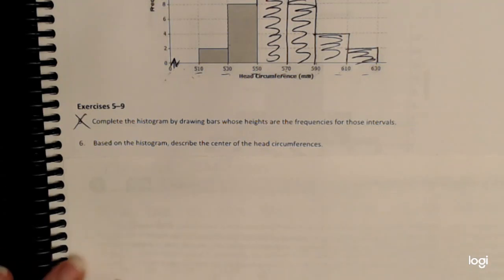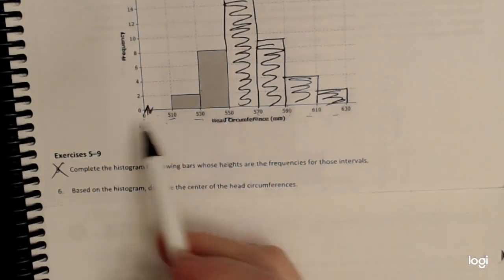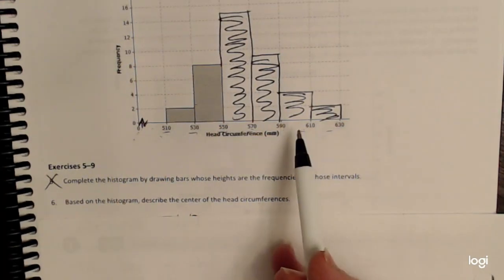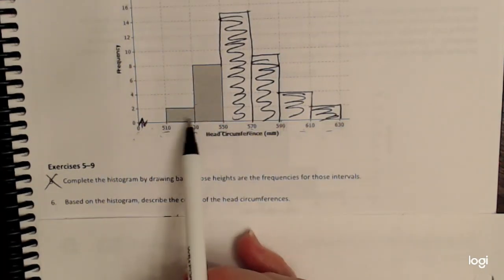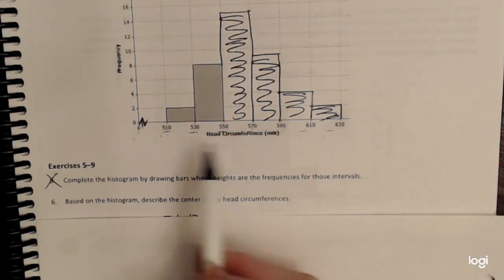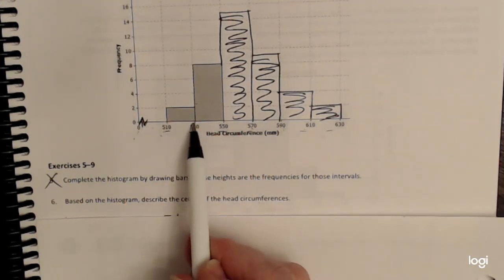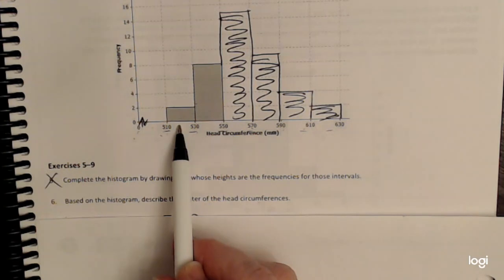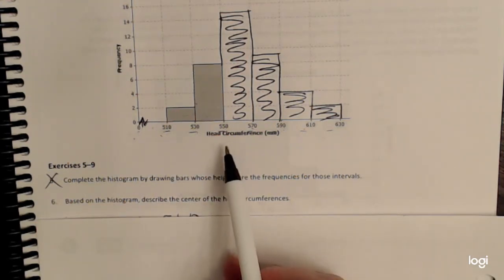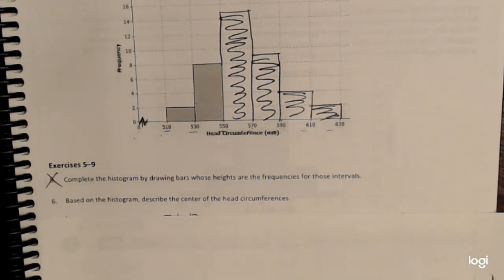Okay, so now that we have our histogram filled in, you will notice that a histogram looks very similar to a bar graph. Some of the differences between a histogram and a bar graph are the fact that the bars, as you can see, are touching each other. There's no space in between them. And the biggest difference is that a histogram has what we call intervals. There's not a single number on the bottom representing this bar. This bar represents anything from 510 up to 530. So this is a little bit different than our bar graph.